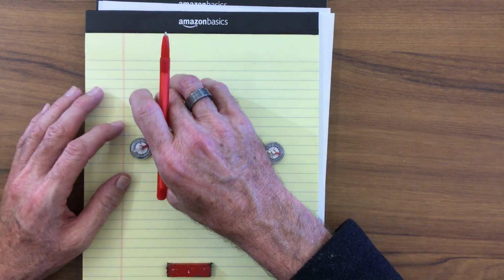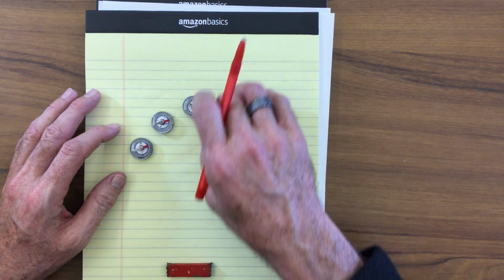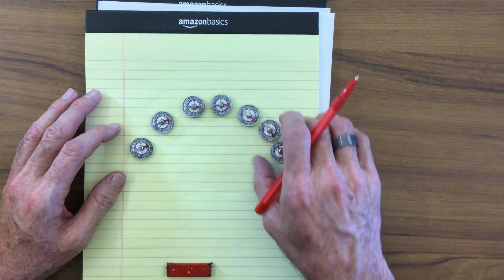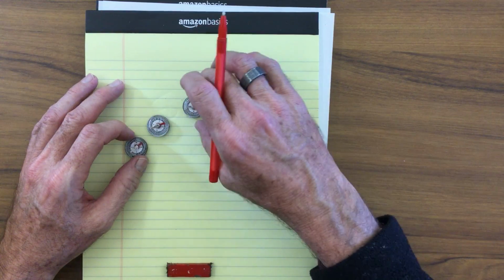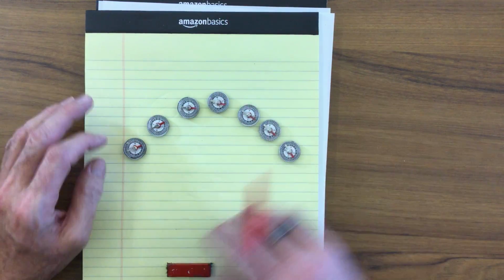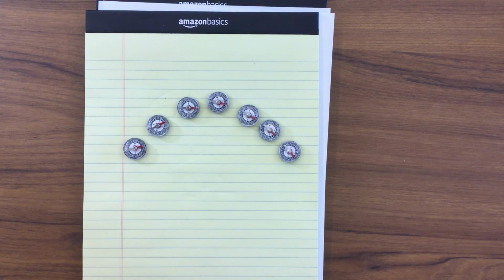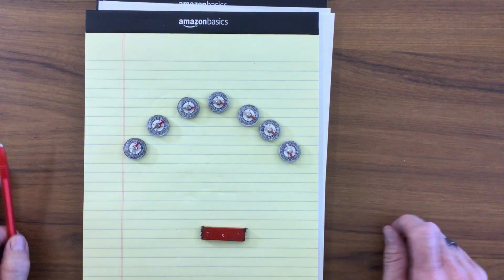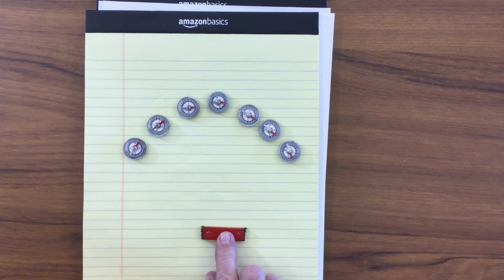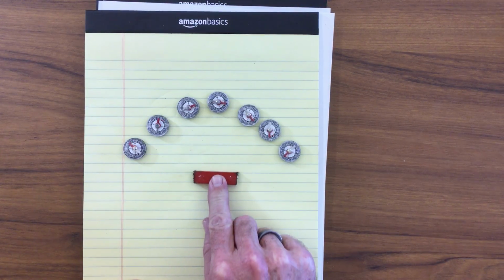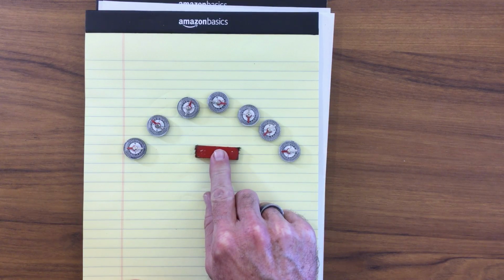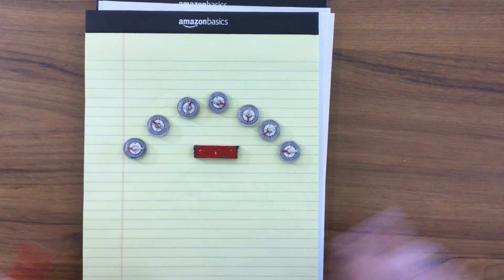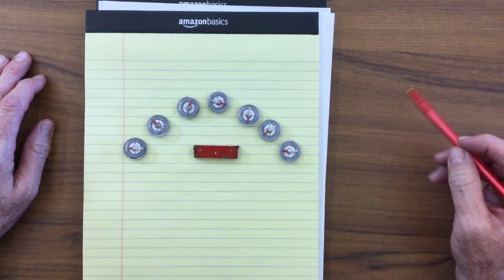So what's going to happen if I bring in the magnet? We've got these 7 places, and we're going to draw the red as being the north. Okay, so what's going to happen when I bring in this magnet towards these other magnets? And that's the effect that we get.